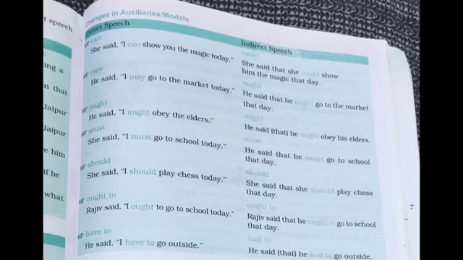Now, changes in auxiliaries or modals. Like could, can, may, all these are auxiliaries. You all know it well. So what are the changes? For can: she said, "I can show you the magic today." She said that she could show him the magic that day. For may: he said, "I may go to the market today." He said that he might go to the market that day.